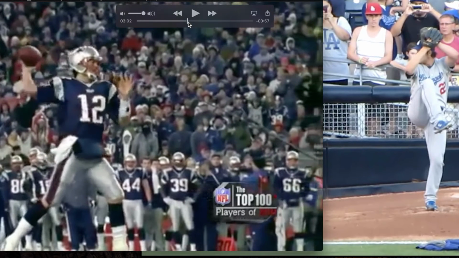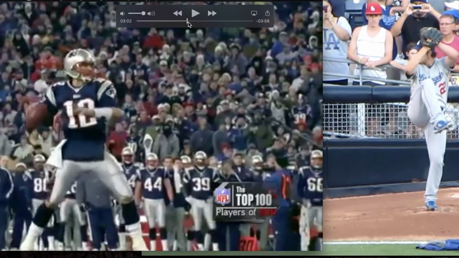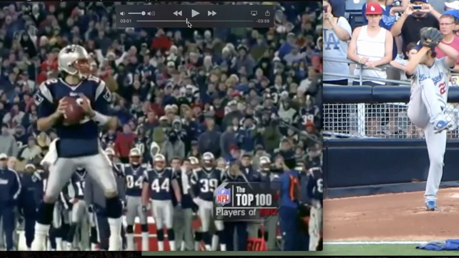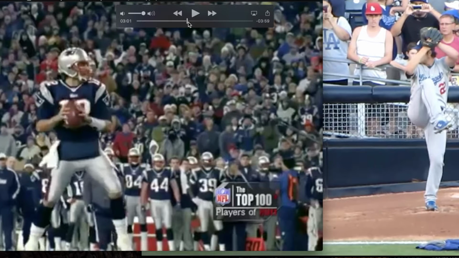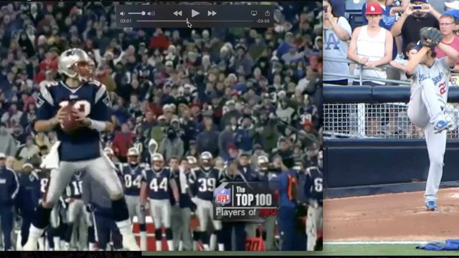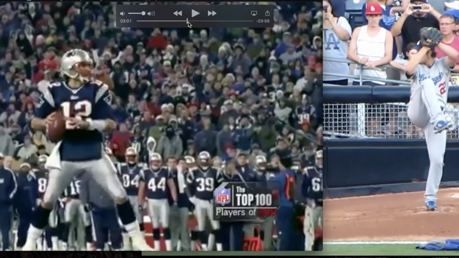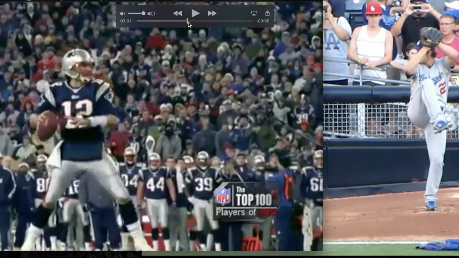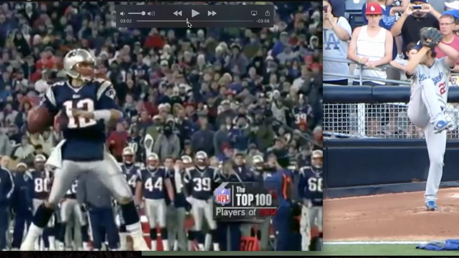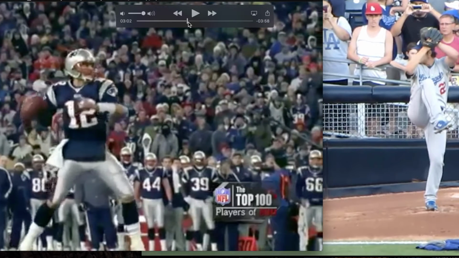So obviously the big thing is, I did Tom Brady and I did Clayton Kershaw, just because I think those guys are probably the two best at their position within their respective leagues. I just thought that would be a good place to start. The first thing that stands out is that as a quarterback, your stride is not going to be near as long. When you get ready for your throw, it's about getting the foot down a lot faster.